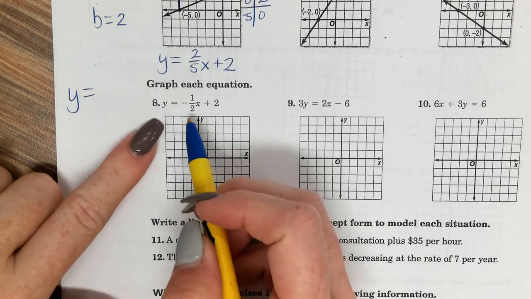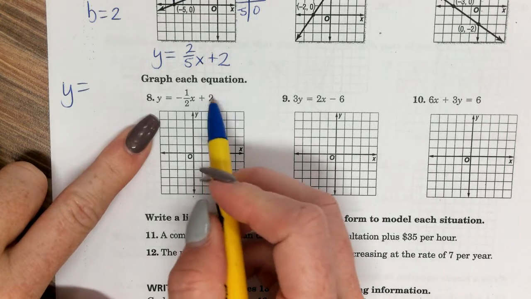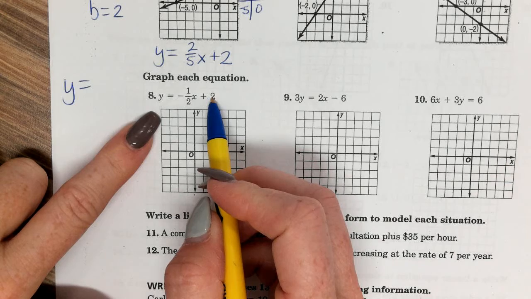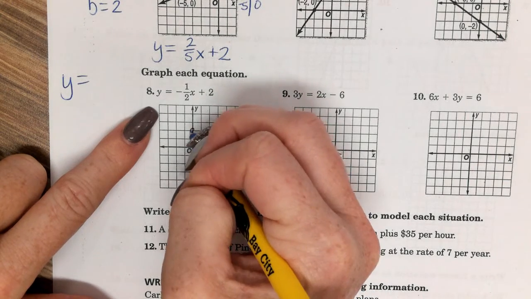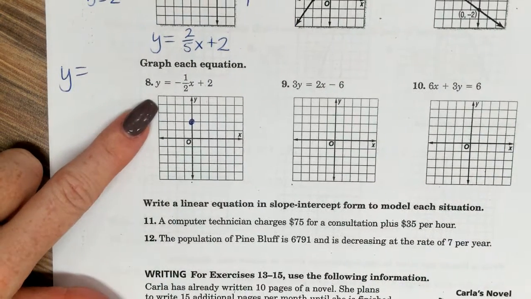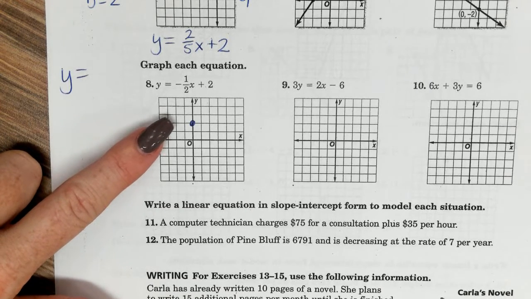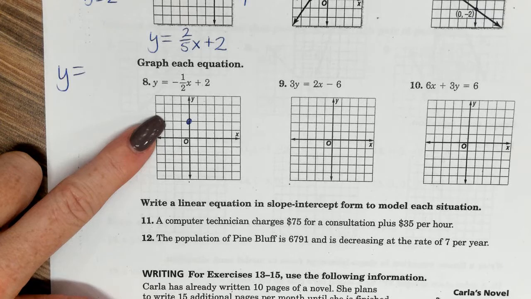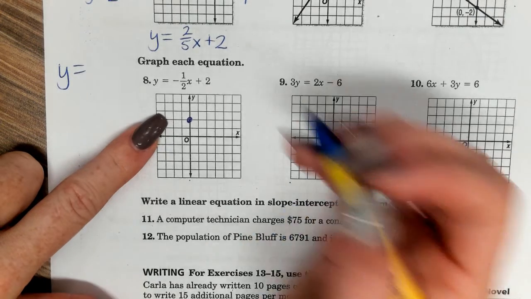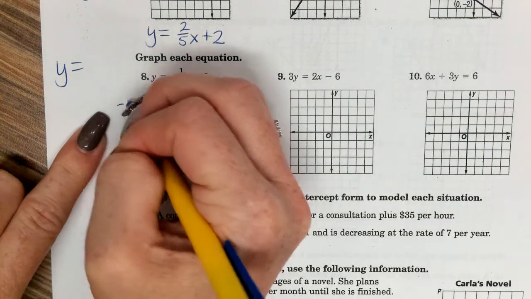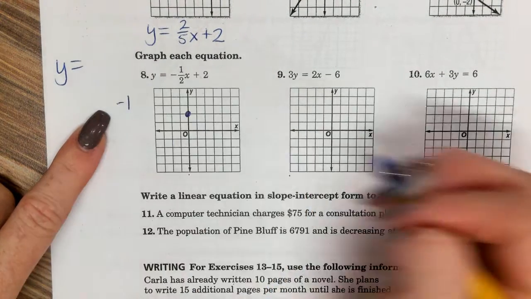So I'm going to do number 8 with you. What's my starting point? What's the first dot I should put? 2. So I go to the y-axis and put a dot at 2. Yes or no? Yes. And then I'm going to rise 1 and run 2. But it's negative, so you have to assign one of those a negative. So if you want to go down 1, then put the negative with the 1.